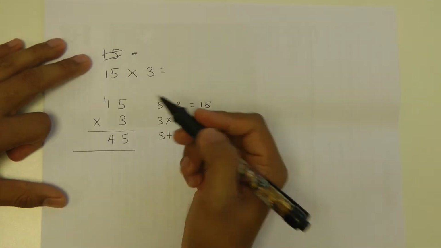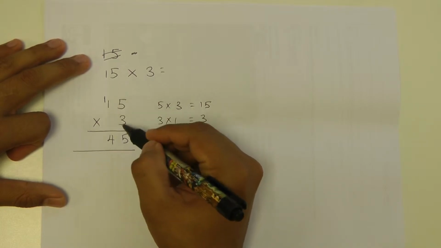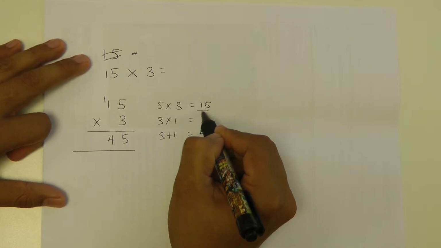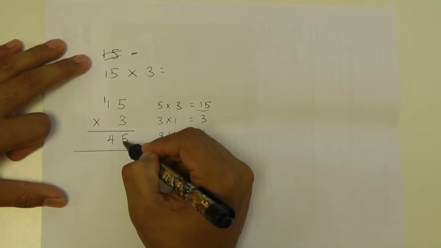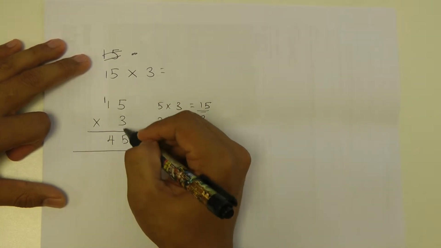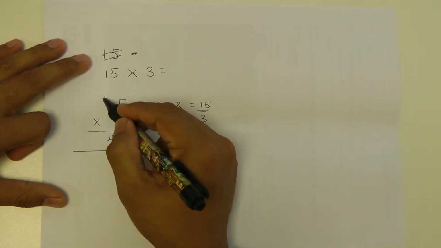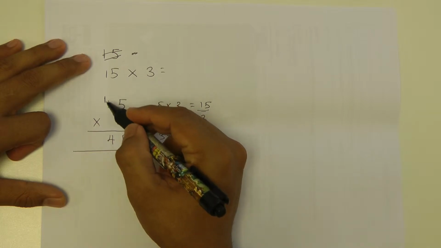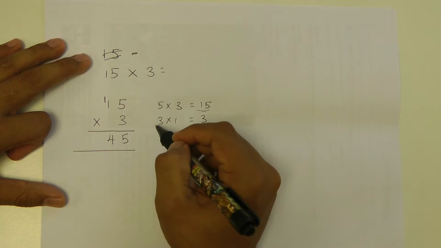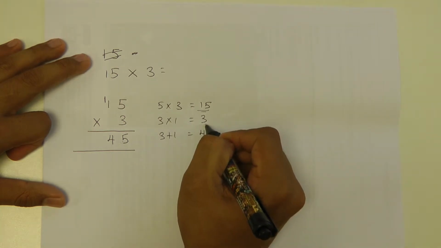Okay, I repeat again. The first thing I'll do is take the 1's place, multiply by 3, which is 5 times 3. 5 times 3 gives me 15. However, I cannot write down 15 here, so I need to regroup and rewrite. Instead of writing 15 here, I put 5 and I put 1 here. This is tens. Next, I'll take 1 times 3, which will give me 3.